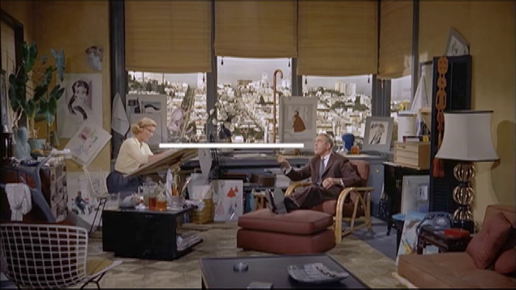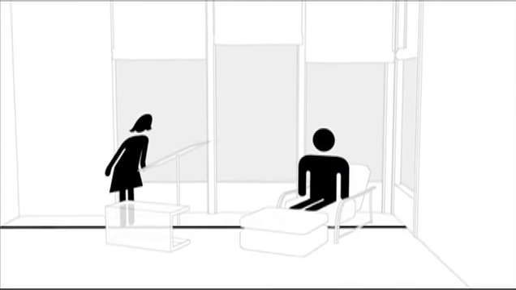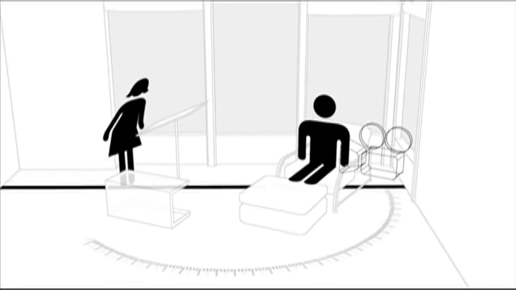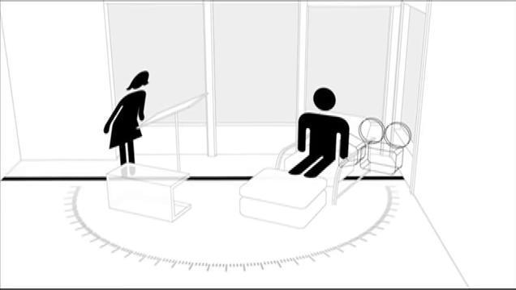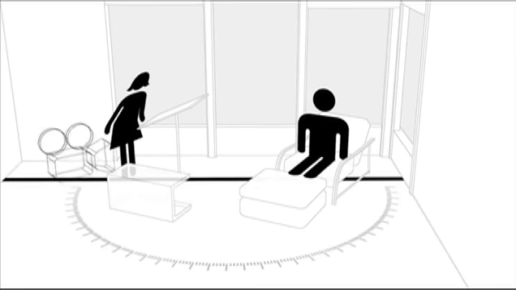It determines where the camera will be placed to preserve screen direction. Remember, the camera will be placed on this side of the line only. Otherwise, the cinematic space will become illegible. On this side of the line, there are 180 degrees of space that can be safely occupied by the camera without disorienting the viewer, hence the title, the 180-degree rule.